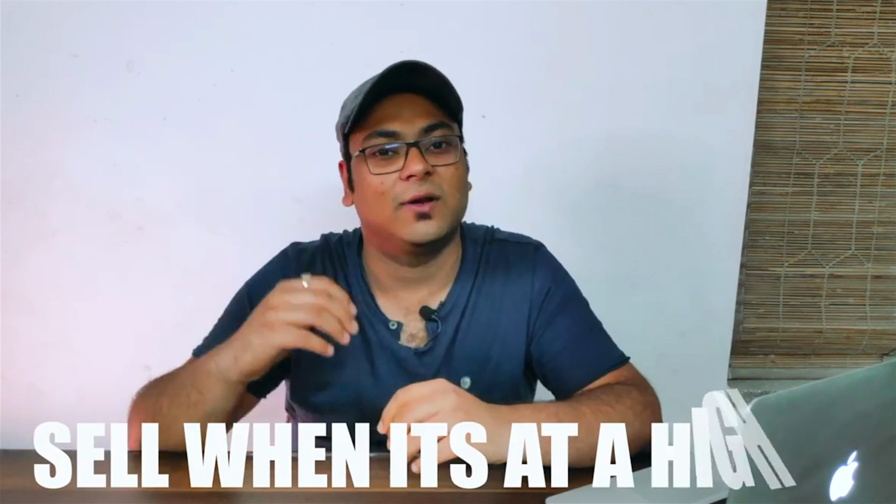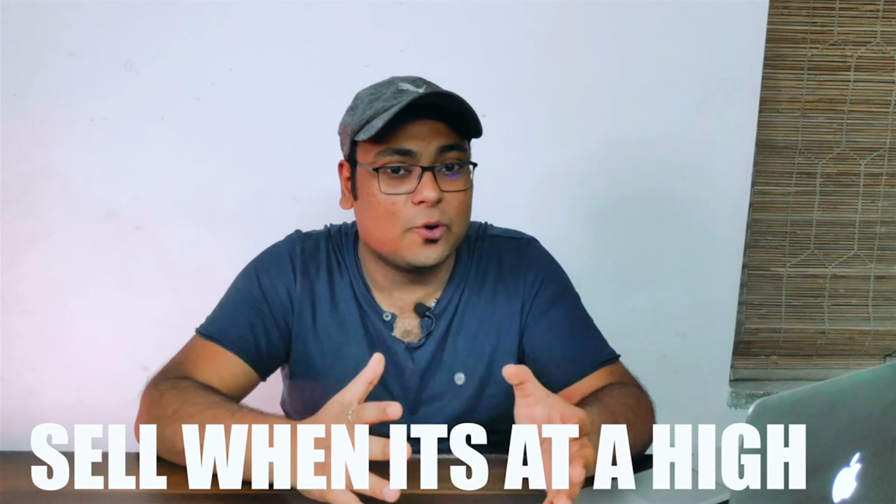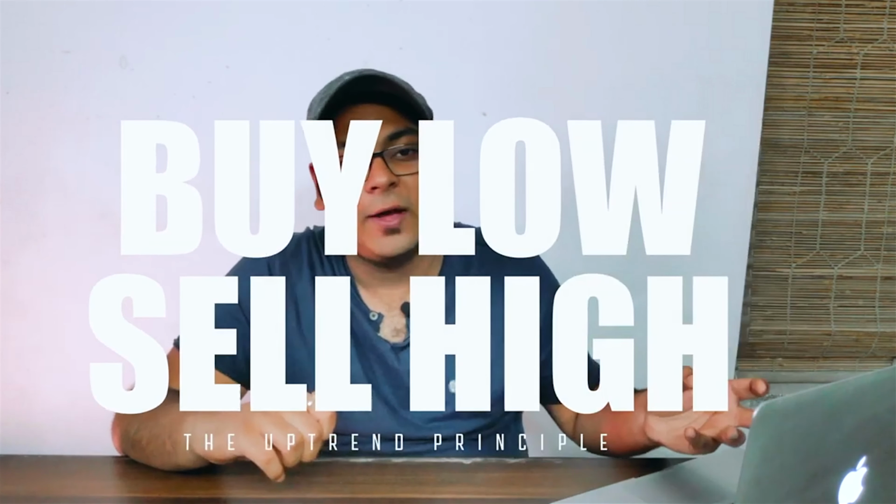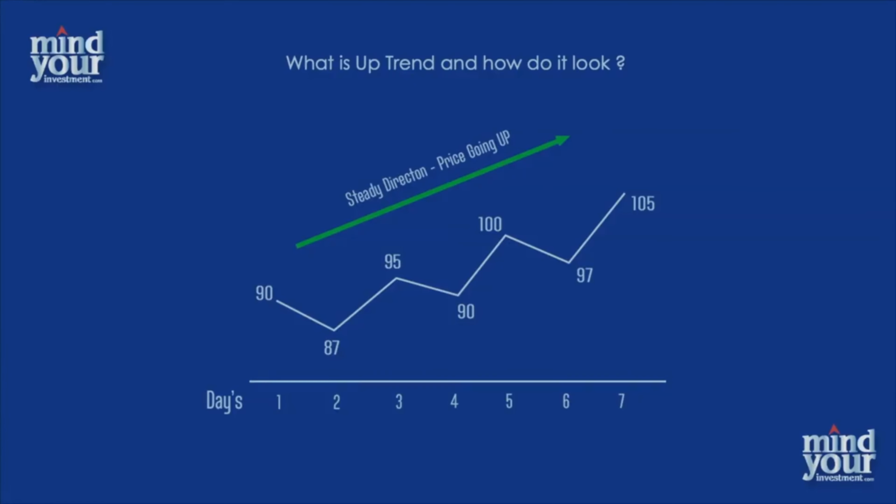And with the help of the uptrend, we can take an advantage of the price movement and take a position on the lower side and exit on a higher side. So it is very important that we take a position or buy a company's share when the stock is in an uptrend, because your objective is to buy low and sell high. So now we'll see what is an uptrend and how does it look.